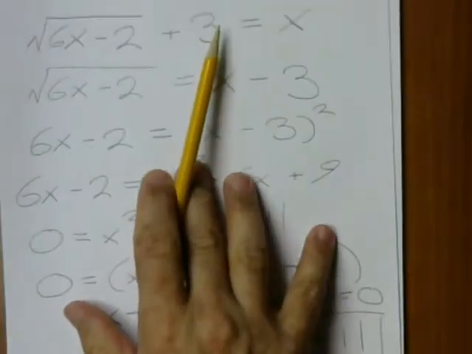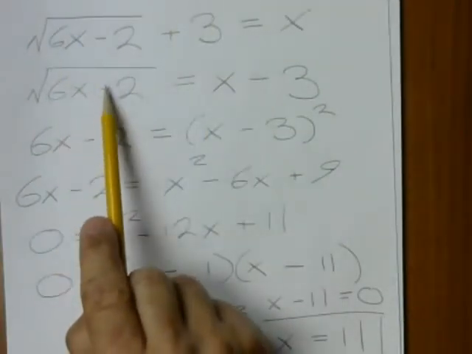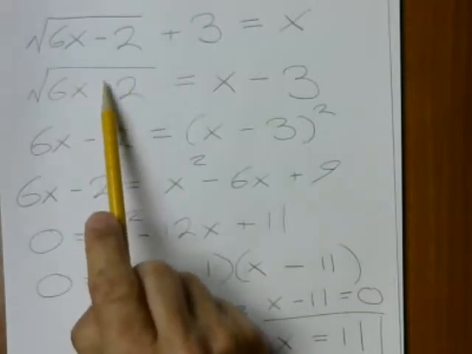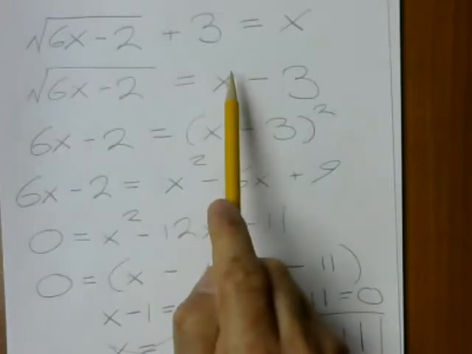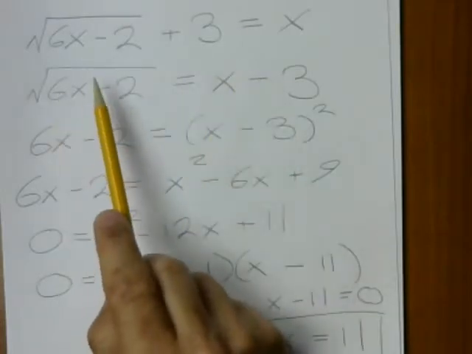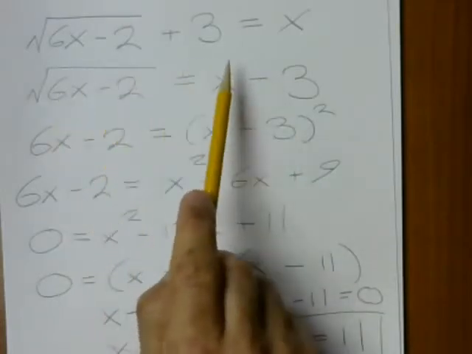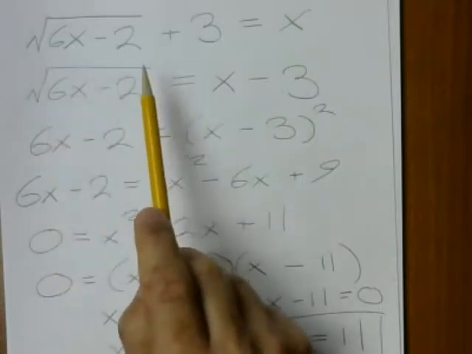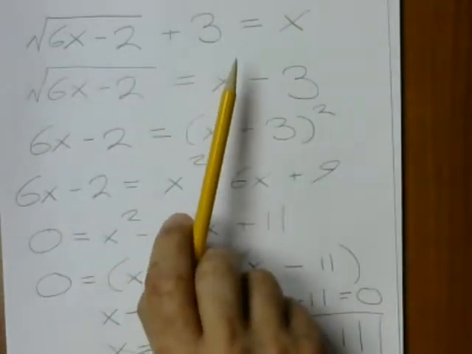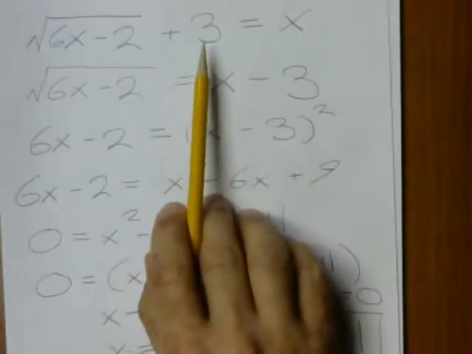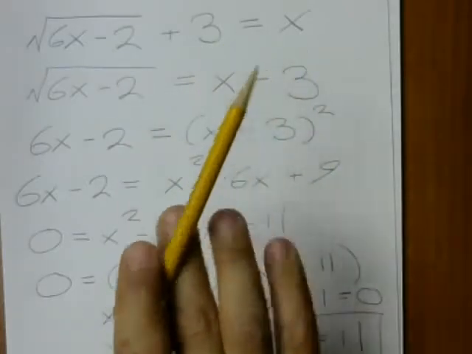Plugging in 1, I get 6 minus 2, which is 4, equals minus 2. So root 4 is what I have here, and minus 2. So I have 2 and minus 2. Okay, 2 is not equal to minus 2. The answer is still ridiculous.